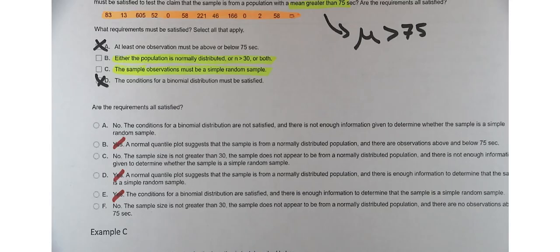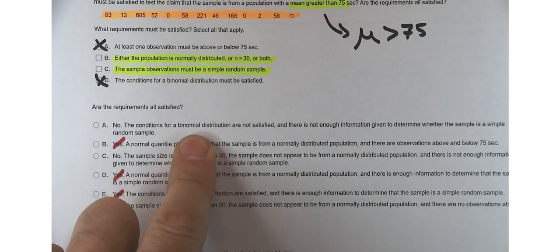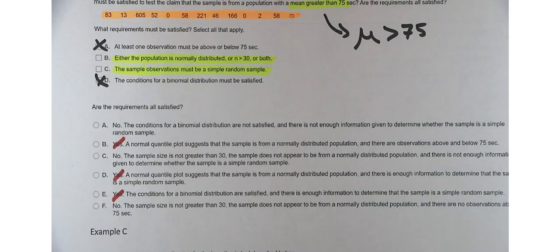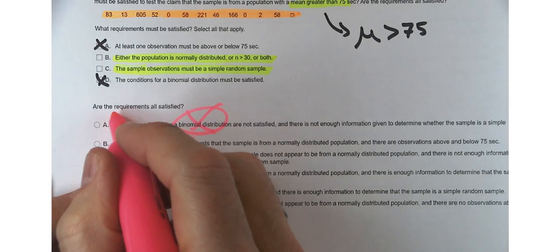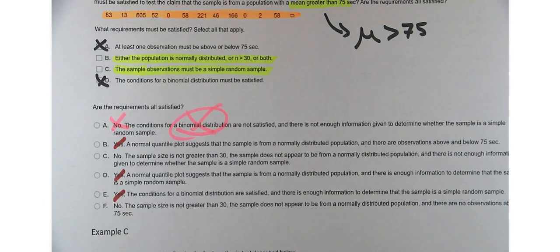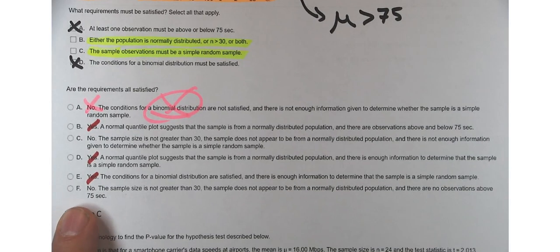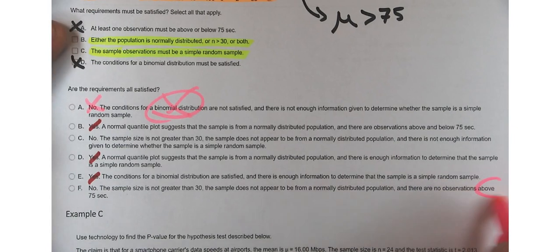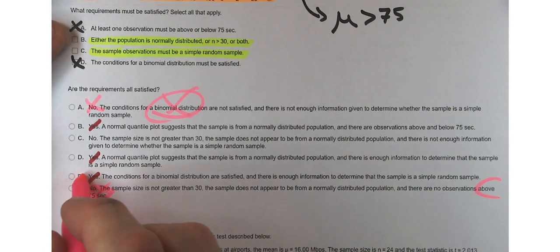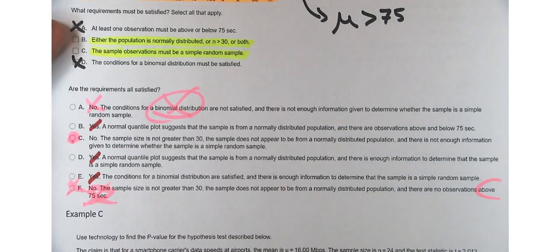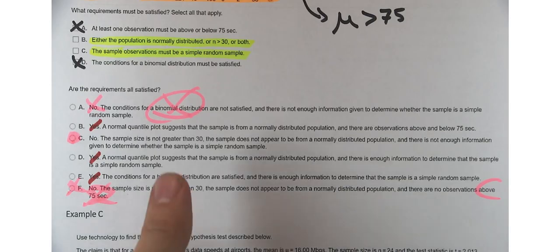So, is there anything in this that requires us to have a binomial distribution? No. So, let's X this one out because of this binomial distribution stuff. Is there anything that requires us to have observations above 75 seconds? No. So I'll get rid of that one. So by default, that one is right. The sample size is not greater than 30. The sample does not appear to be from a normally distributed population. There's not enough information to determine whether the sample is a simple random sample.